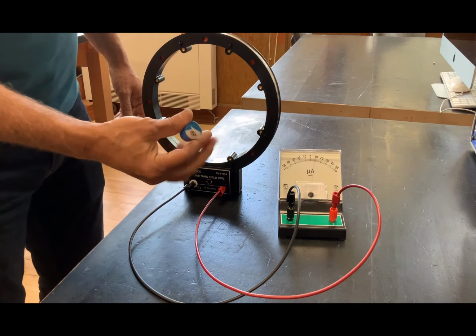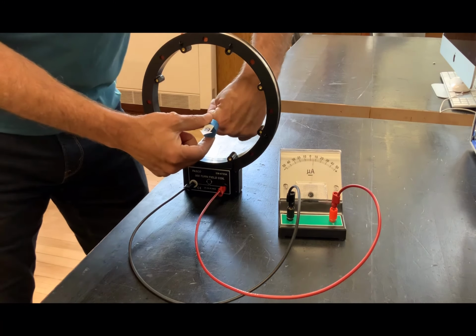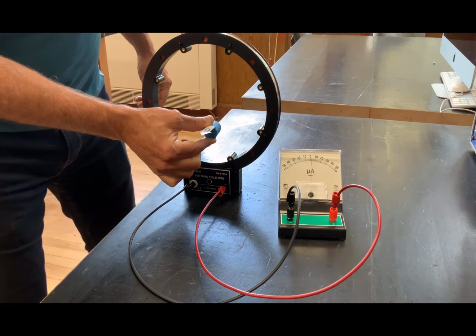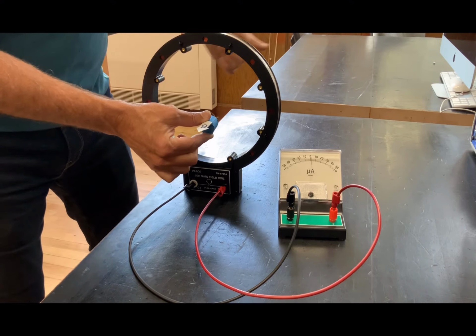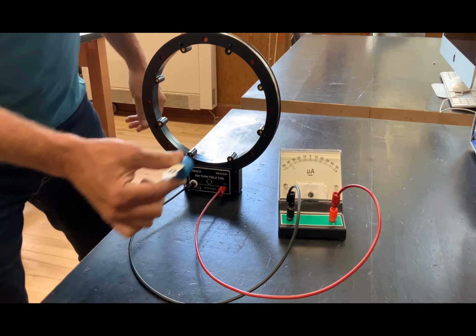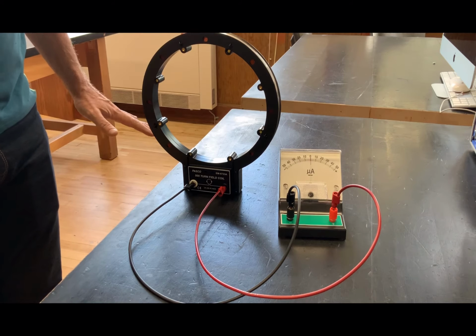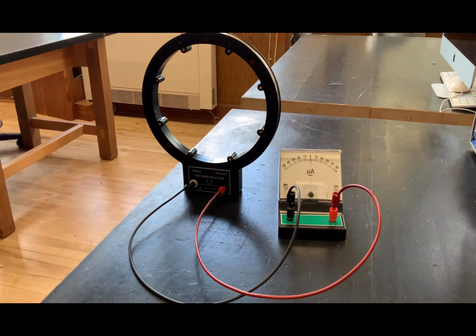Okay, and we could try the same thing with the area vector and the magnetic field oppositely directed. If I pull it out, there'll be a decrease in the field strength, and the current is negative. Okay, so we want to remember those things. We'll write them down in a table so we see all the conditions.